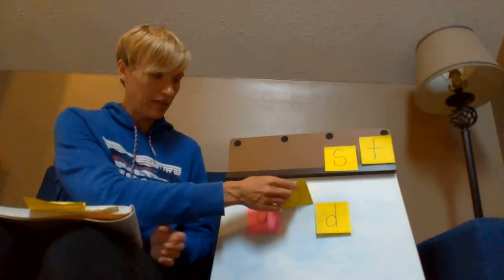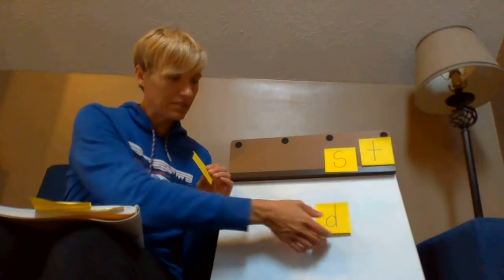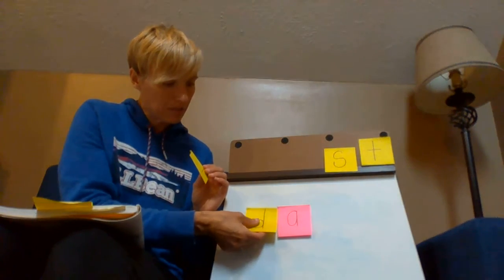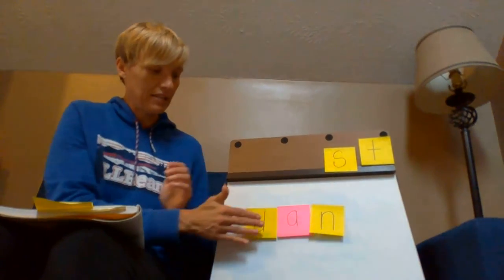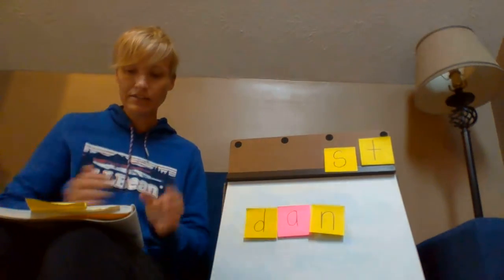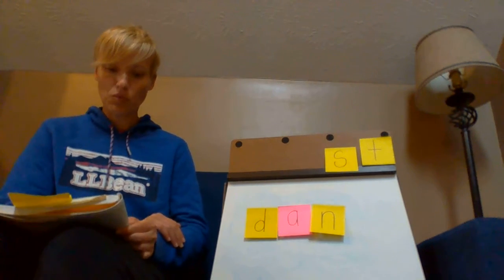Okay, I'm going to go ahead and do that. I'm going to put my vowel in the middle. I know I hear D first. D. An. When A and N are together, they make the an sound. D. An. Dan. This should really be a capital D because it's someone's name, but we have lowercase.